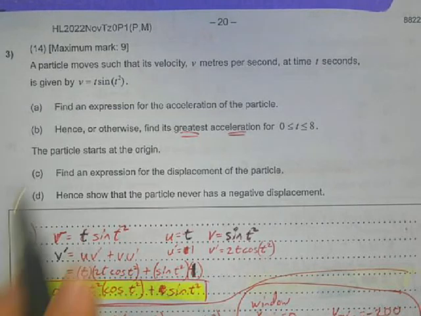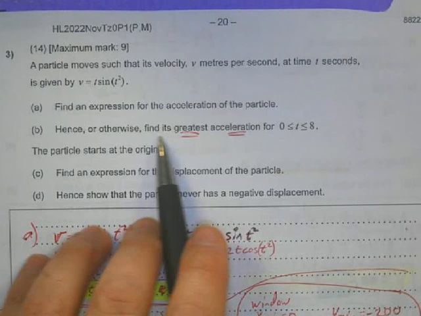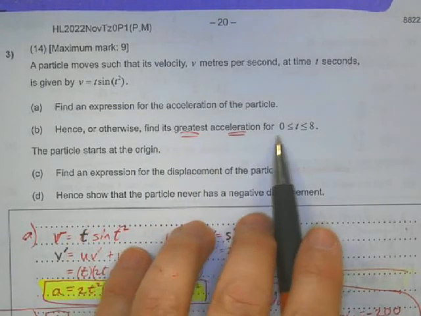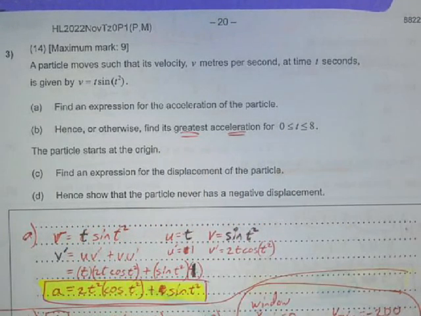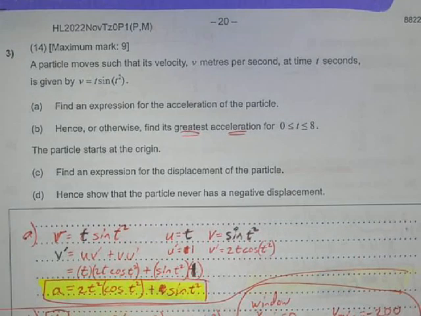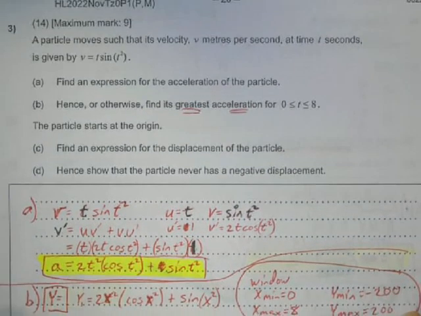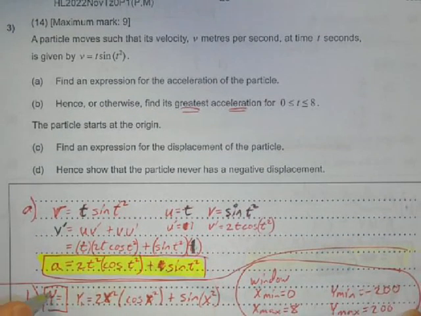Question B. Hence or otherwise, find its greatest acceleration between 0 and 8. So I need to graph this to see what this thing's going to look like. So the first thing I'm going to do is I hit y equals, and I type in 2x squared cosine x squared. Here, let's just do this right now.